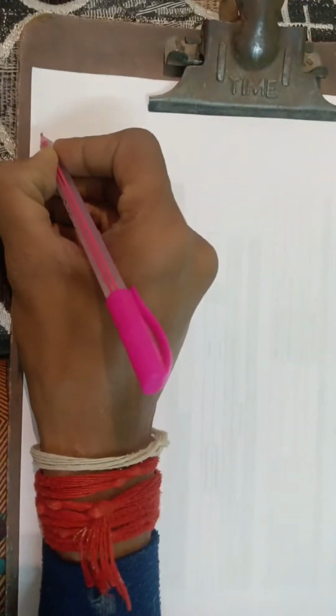The second question, I am writing the question first. This is an automata related question.